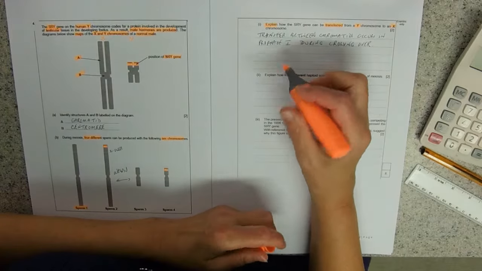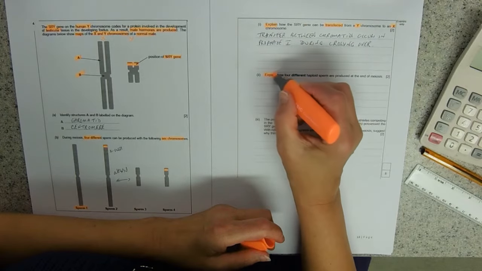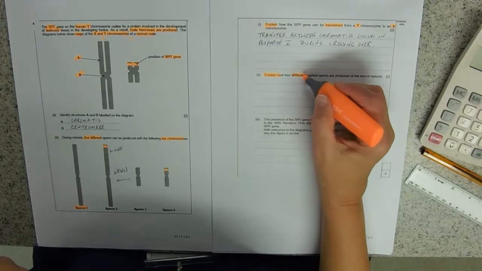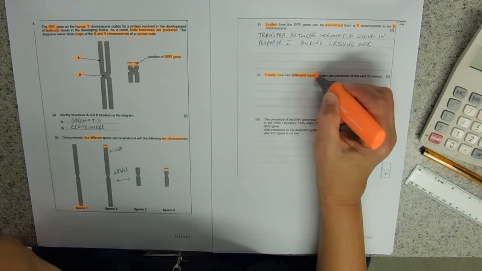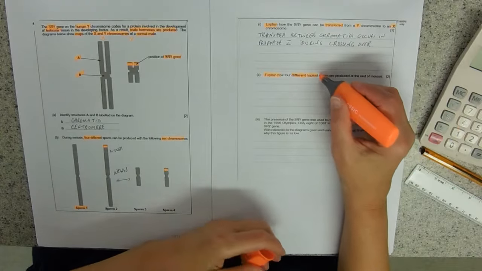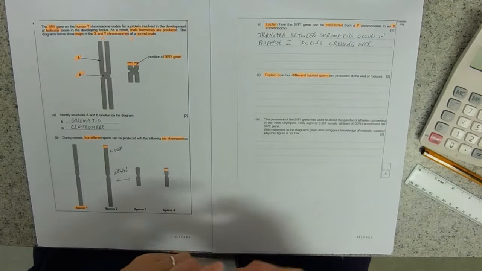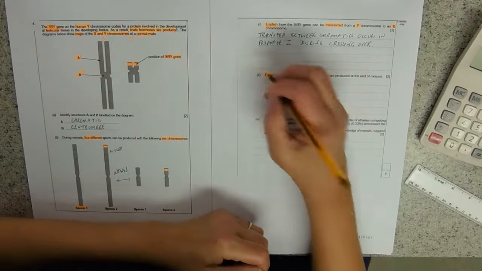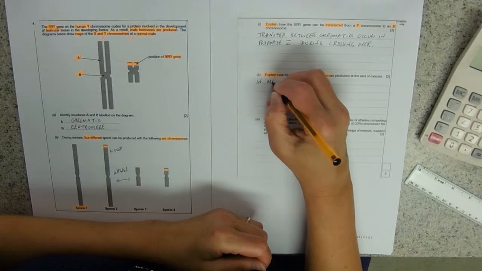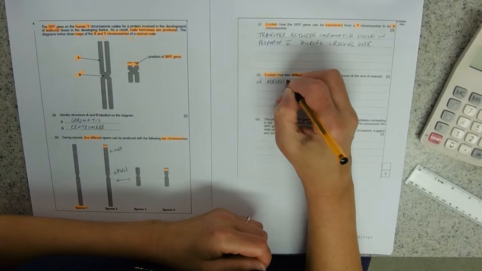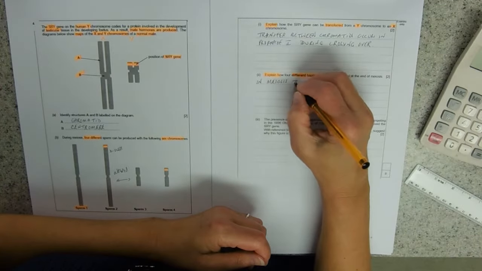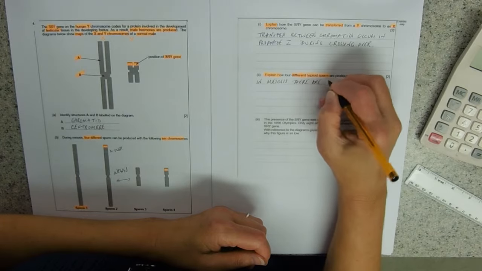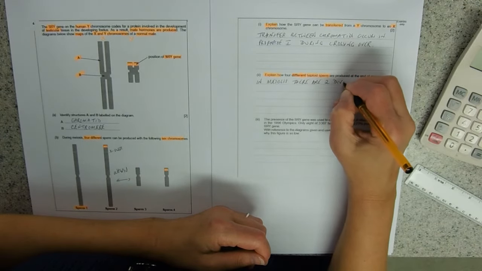So, another explain. Explain how we get 4 different and haploid sperm at the end of meiosis. So, in meiosis, I'm going to explain where we get the 4 cells from. In meiosis, there are 2 divisions.